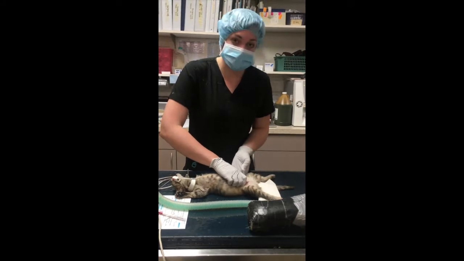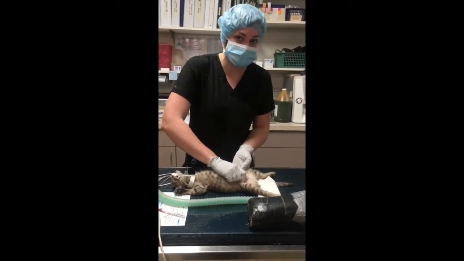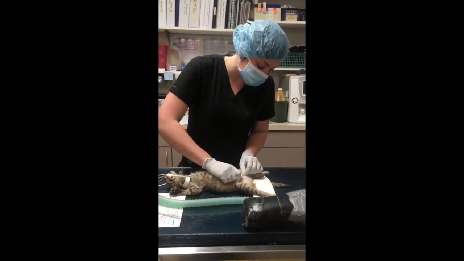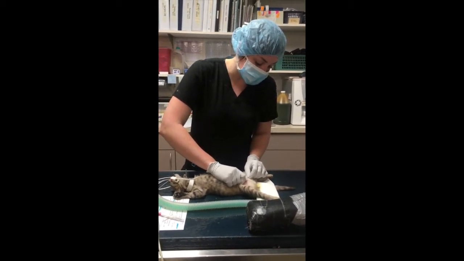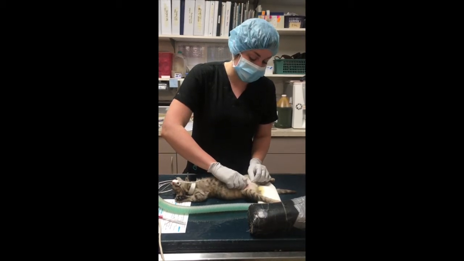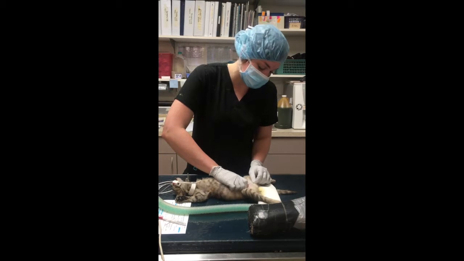And if there is one, and she does have one, you can go ahead and squeeze it very, very gently. You don't want to squeeze very hard because you can risk rupturing the bladder. You can see that she is urinating, so I'm just going to gently squeeze. This helps the doctor visualize and have better access to the uterus for a spay procedure.